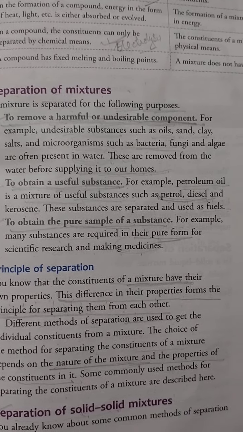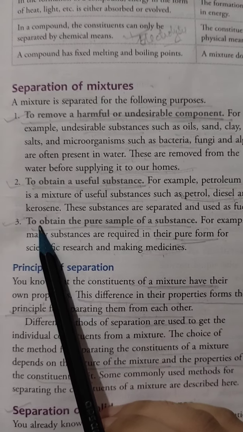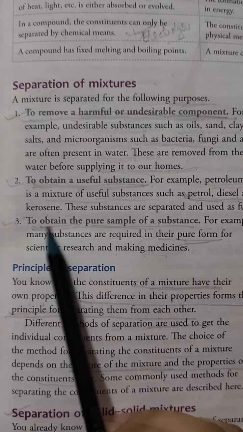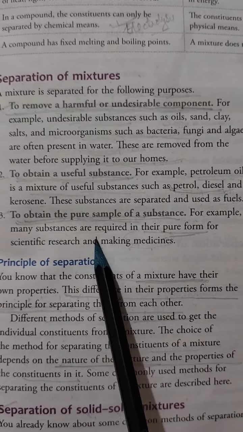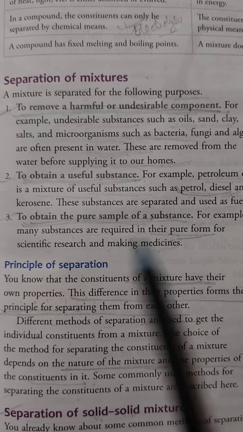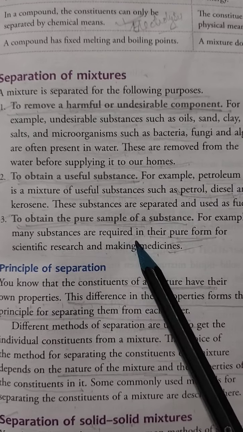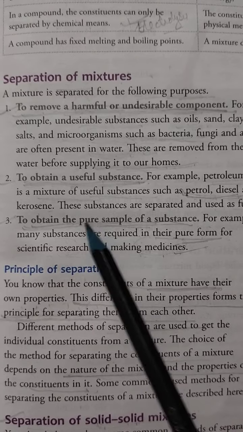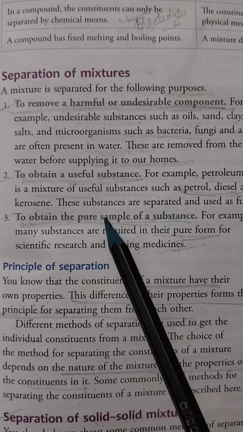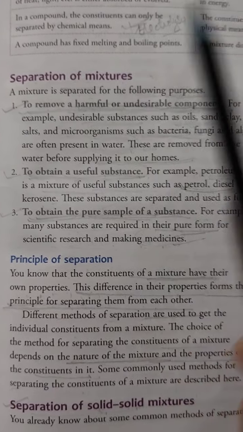The third purpose is to obtain a pure sample of a substance. Separation is also important to obtain pure samples of a substance. For example, many substances are required in their pure form for scientific research and making medicines. So to obtain these substances in their pure form, there is the need to separate the mixture.